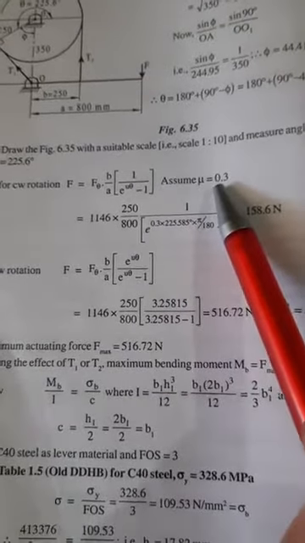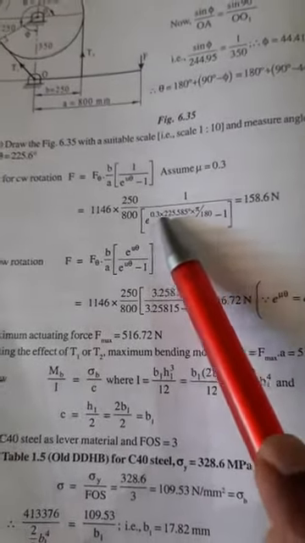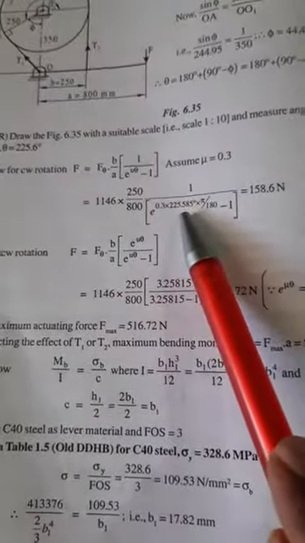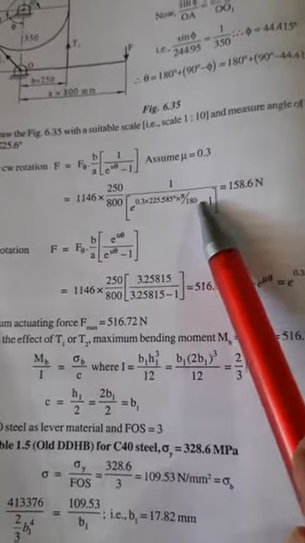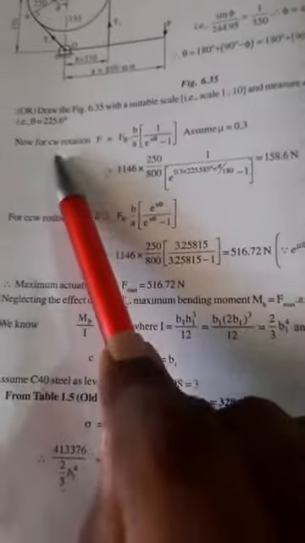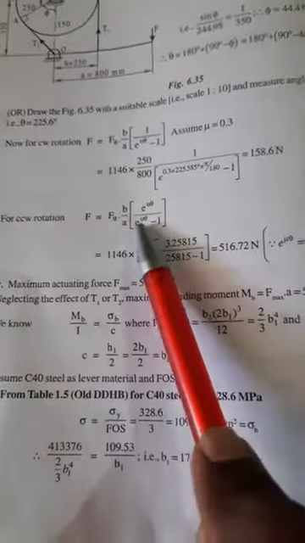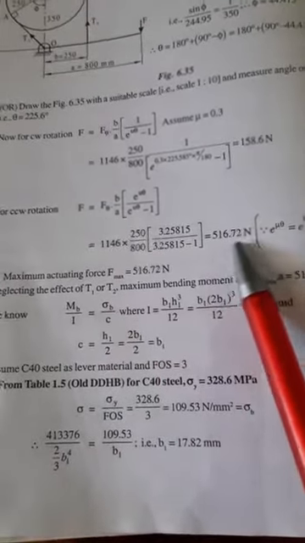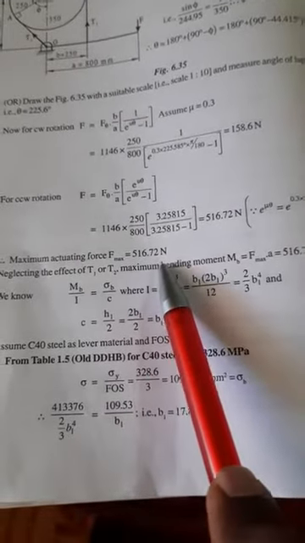If it is not given, assume it as 0.3. Theta is 225.85 into pi by 180. So we get F for clockwise, and for counterclockwise we get 517. The maximum of these two is 516.70 newtons.